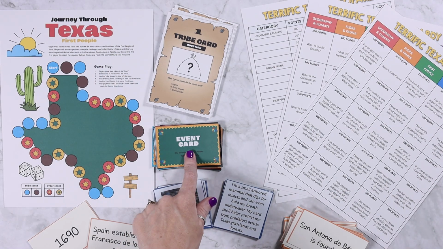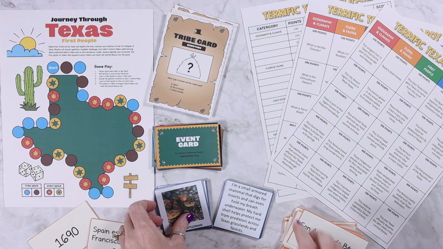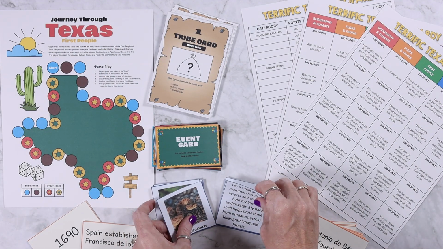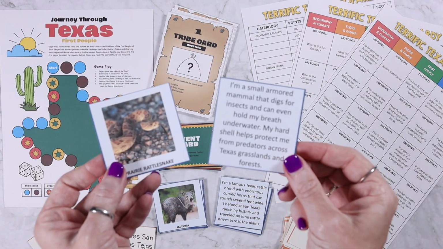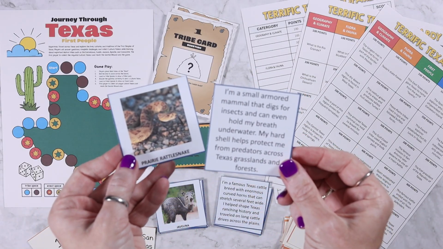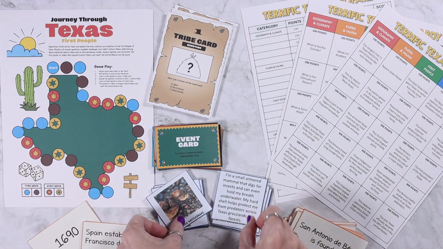If you land on an event space, then you are going to get an event card, which is going to be like move forward, move backwards. There's a key down here. We also have a memory match game. This is going to be based off of the animals of Texas. So for example, you will have a description of the animal and a picture of the animal, and you will need to match them as you turn them over.